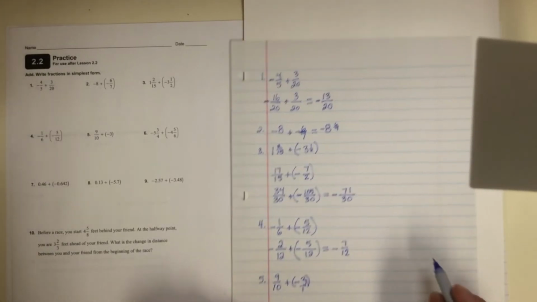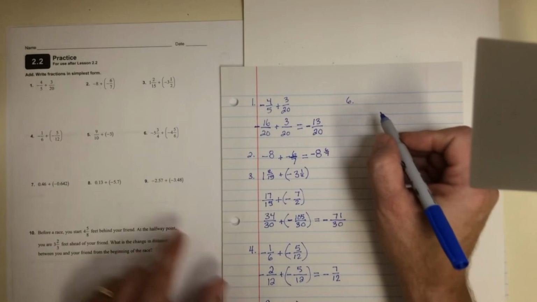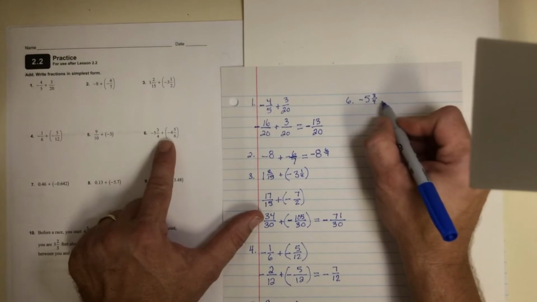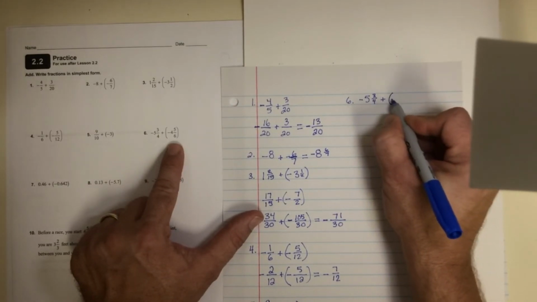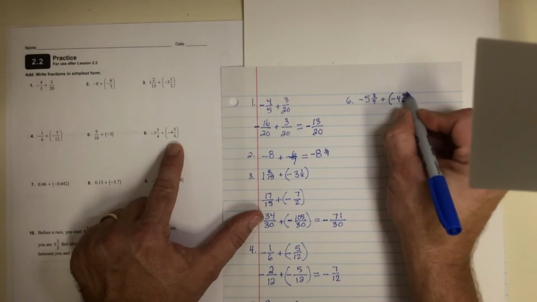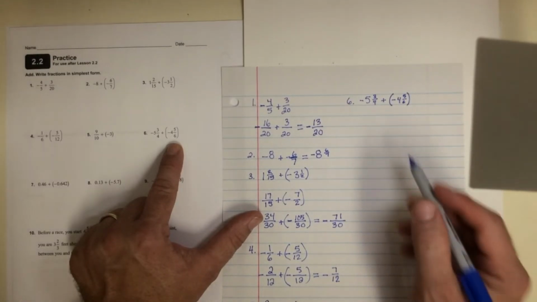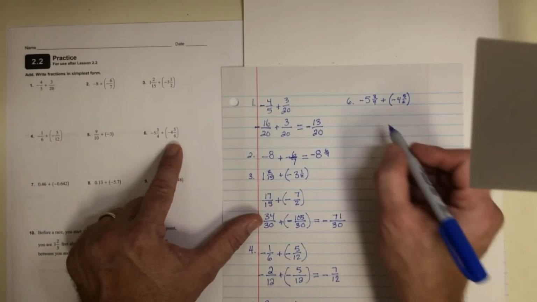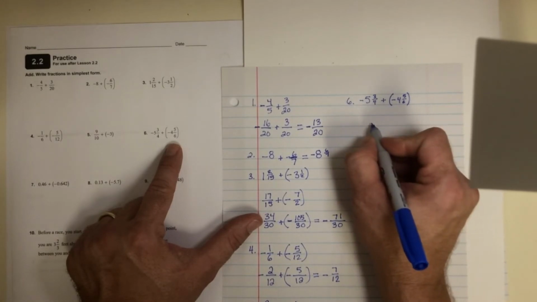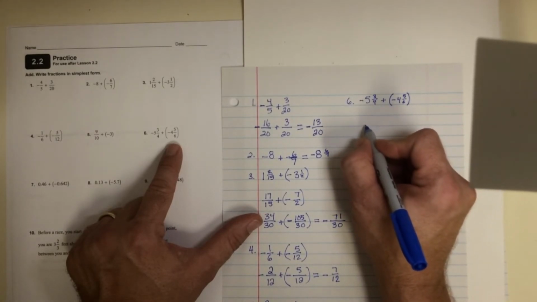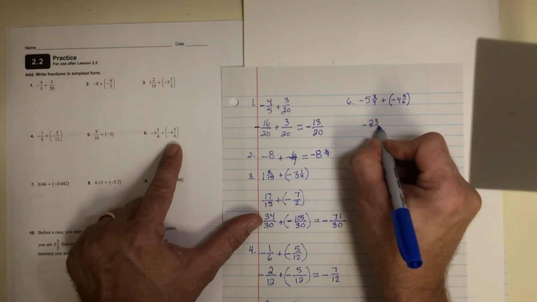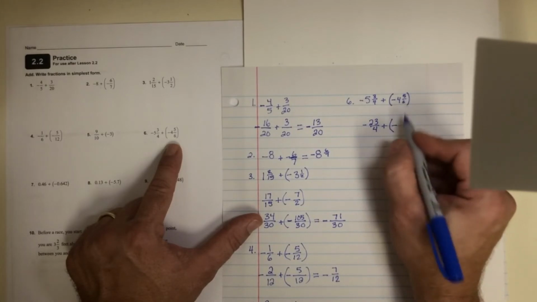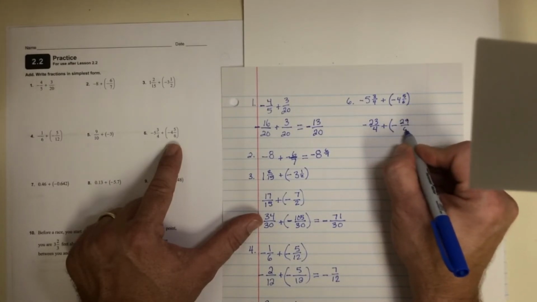Number 6. So I'm going to go up here, do number 6. Negative 5 3/4 plus negative 4 5/6. All right, so I could just go common denominators and add and have mixed numbers, but I just like to turn them into improper fractions. So this would be 23 over 4, negative of course. So negative 23 over 4 plus a negative 24 plus 5 is 29 over 6.